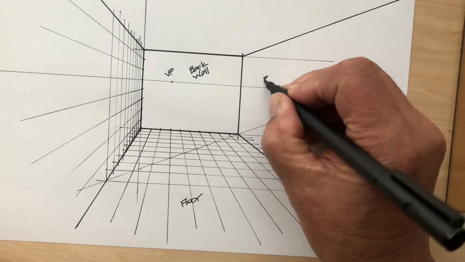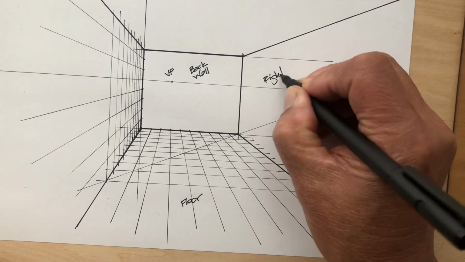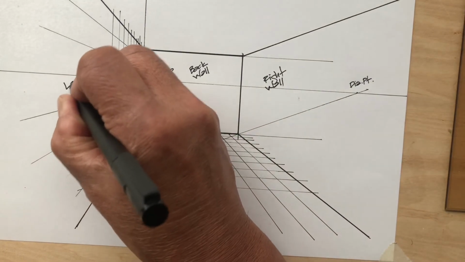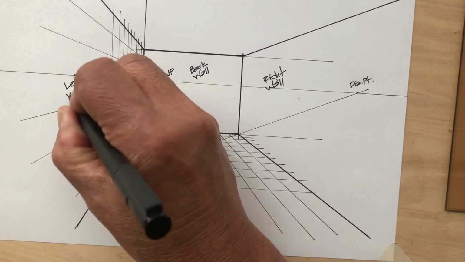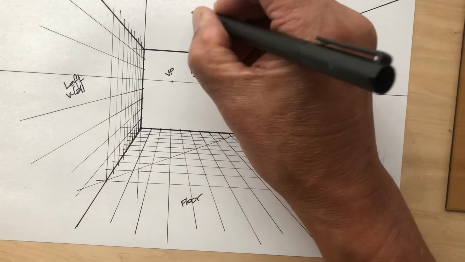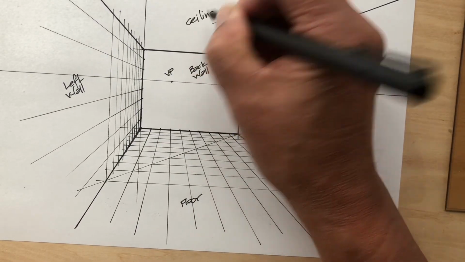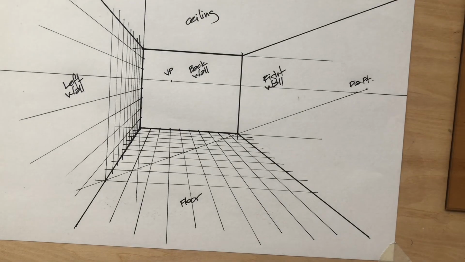The right wall is here. The left wall is here. And the ceiling is here. Great. Okay, so how do you use this grid? Let me show you.